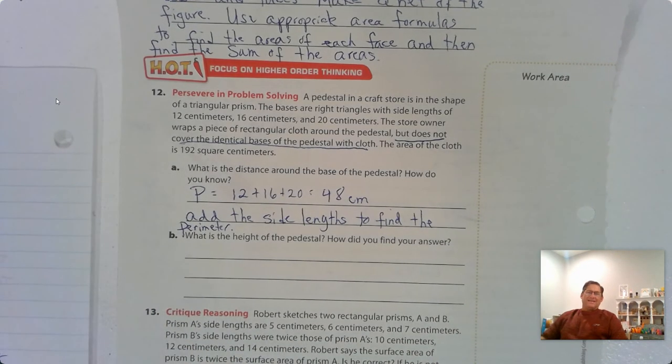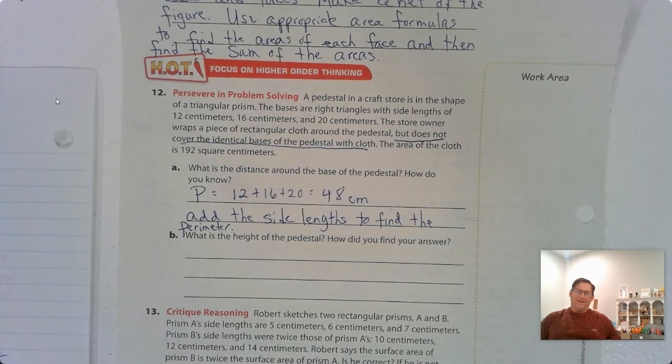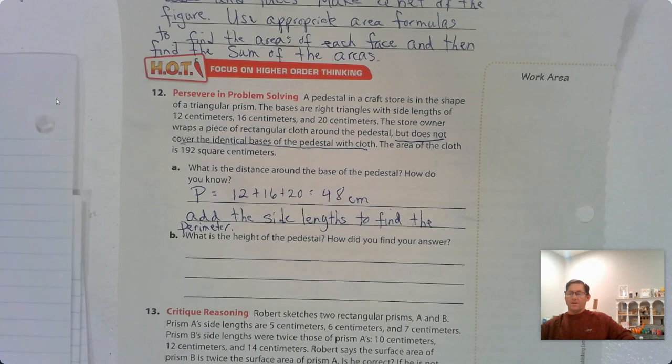Okay. Now B, what is the height of the pedestal and how did you find your answer? Okay, so this can be a little confusing, but let's think about it. We have a three-dimensional shape, right? If you have a triangular prism, you could cut that prism into a bunch of different layers of triangles, right?